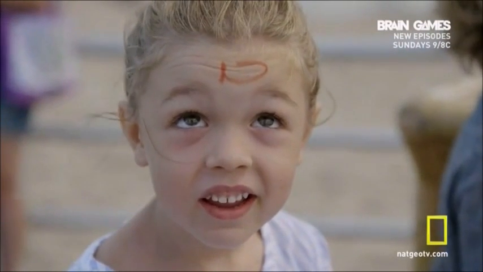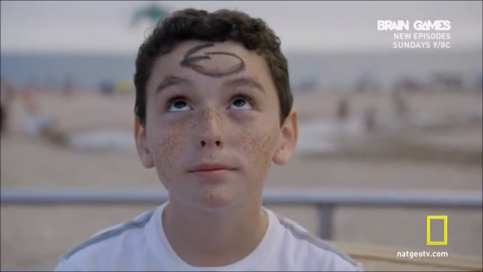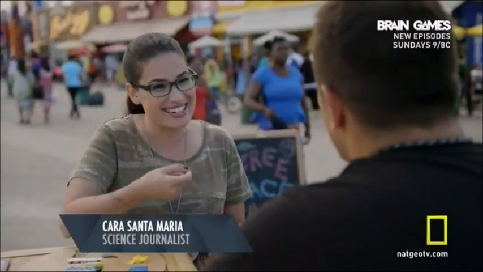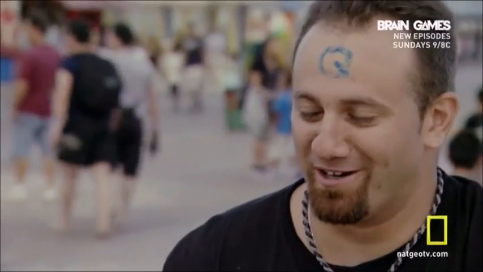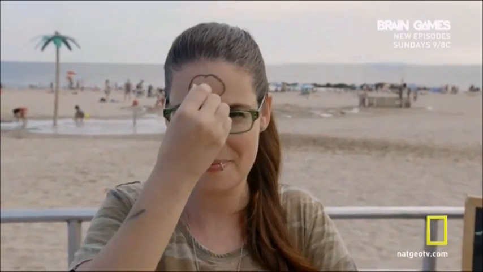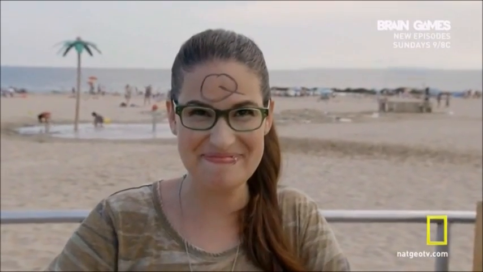Interestingly, many of the children painted the Q for themselves, while most of the adults painted it for other people. It's funny, you hesitated a little bit, didn't you? Yeah, I wanted to make sure that it was correct, that you saw it that way. Of course, there are always exceptions. It's just a fun game that speaks to how we start developing awareness of other people's minds.